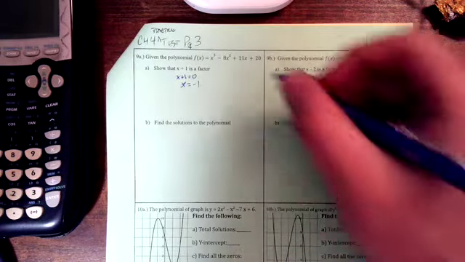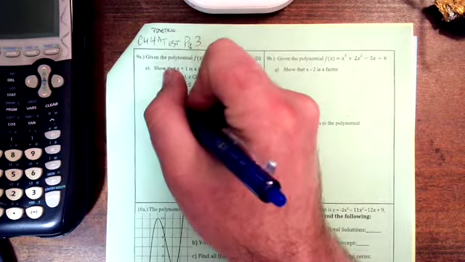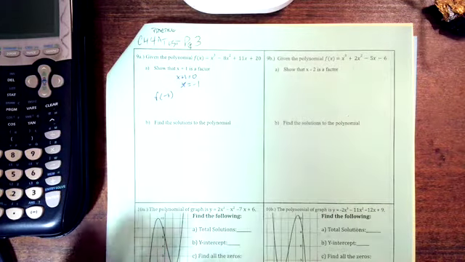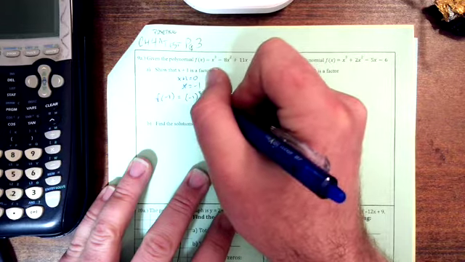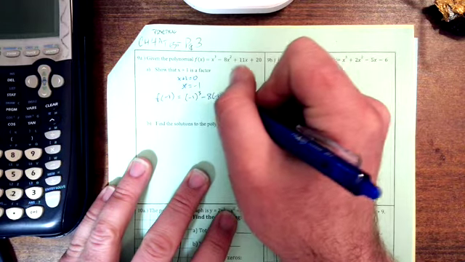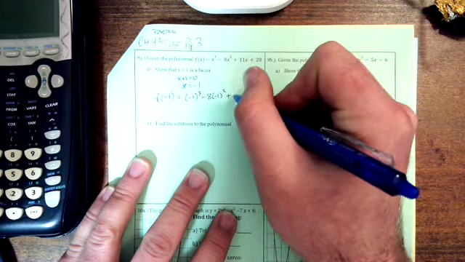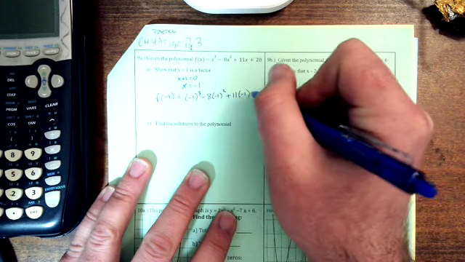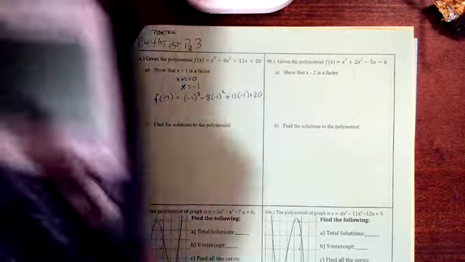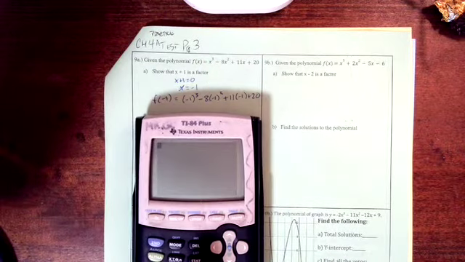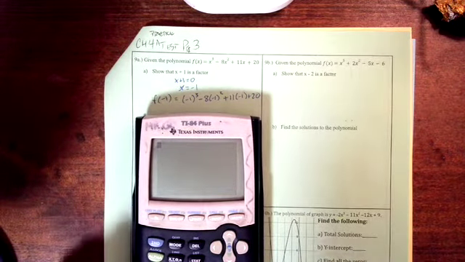If x equals negative 1, then we need to find f of negative 1. f of negative 1 would be negative 1 to the third power minus 8 times negative 1 squared plus 11 times negative 1 plus 20, which is a lot of arithmetic to maybe try to do. So that's why we put it into the calculator exactly the way it looks here.